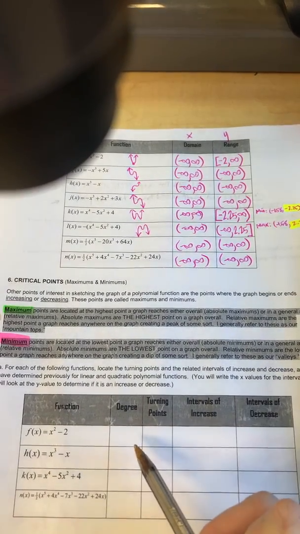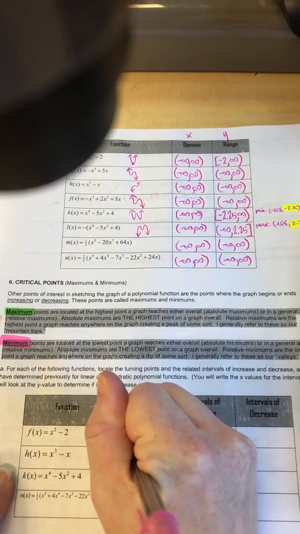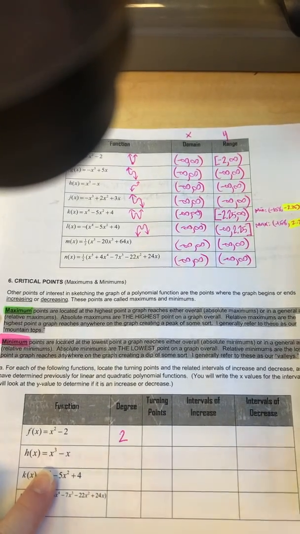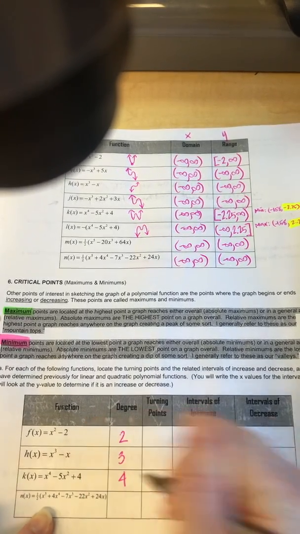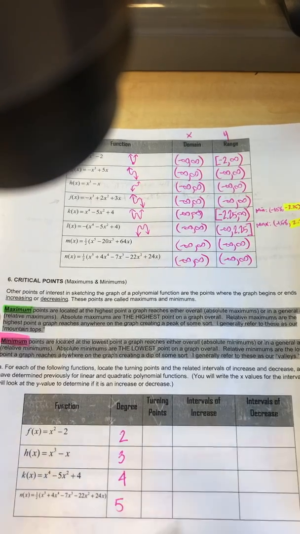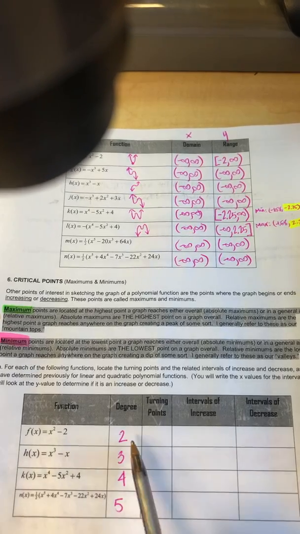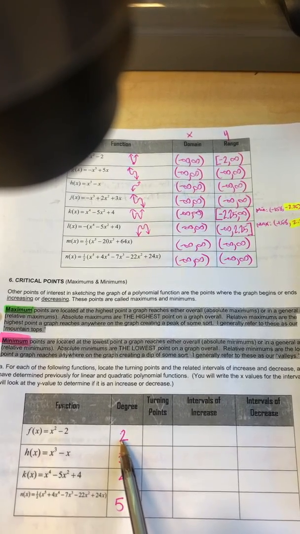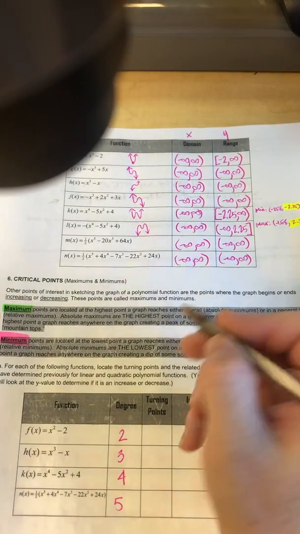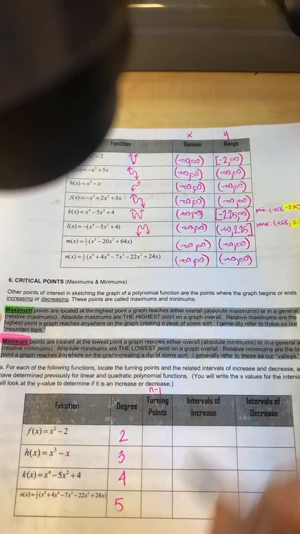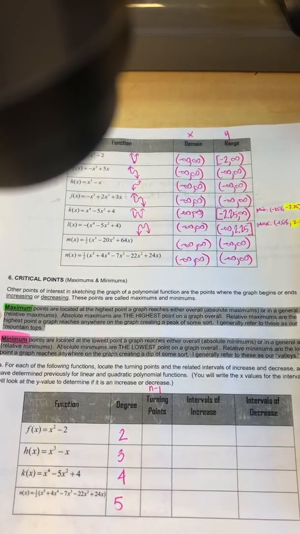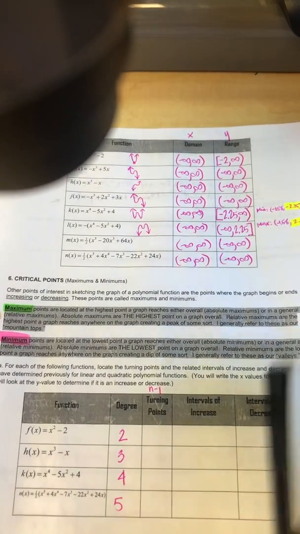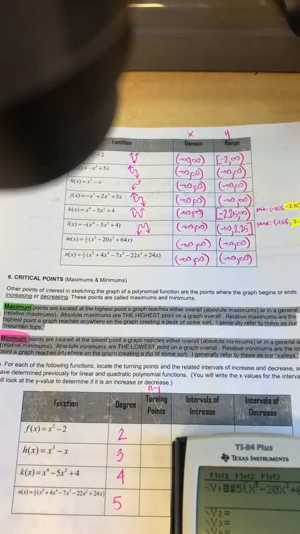What is the degree of this first function? 2. What is the degree of h of x? 3. k of x and n of x. Now, what did we say about how many turning points I could possibly have? What's the maximum number of turns I could have for this one? Only one. Remember, I will have n minus 1 maximum turns. Does that mean I have to have that many turns? No. Let's check out my graphs one at a time and see if that happens.